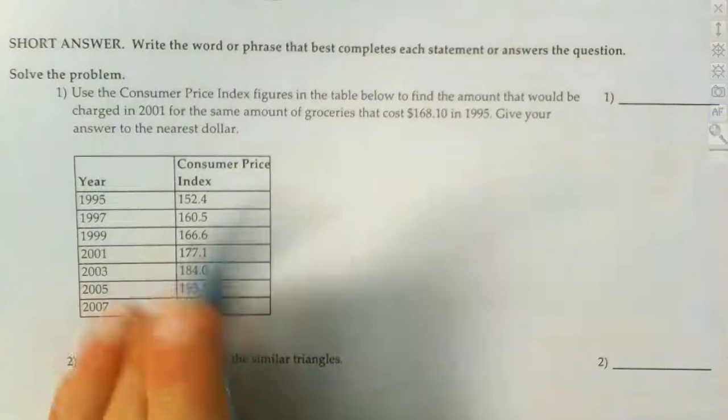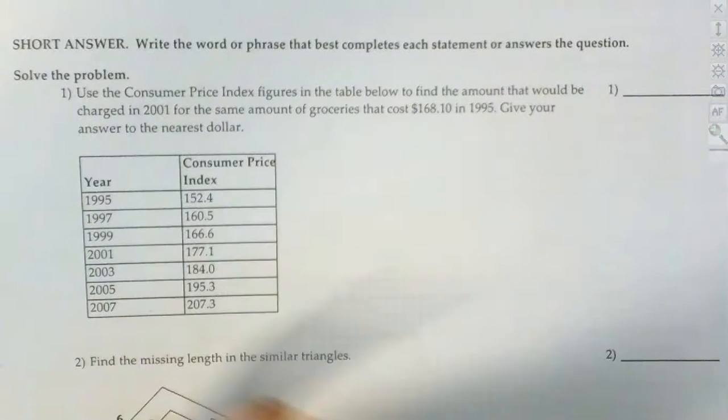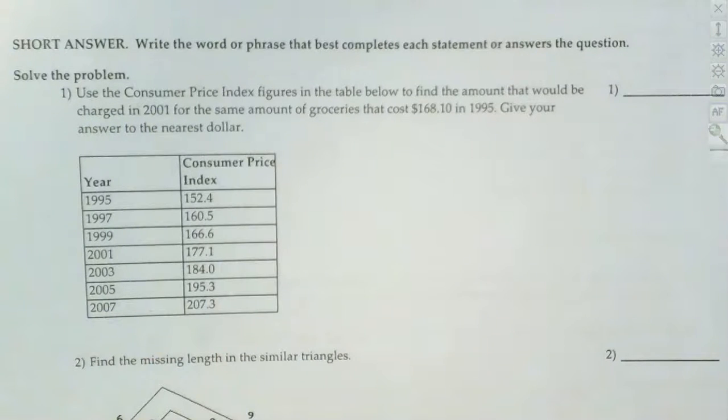It says, use a consumer price index in the table below to find the amount that would be charged in 2001 for the same amount of groceries that cost $168.10 in 1995. Give your answer to the nearest dollar.